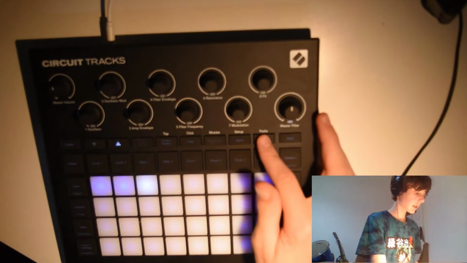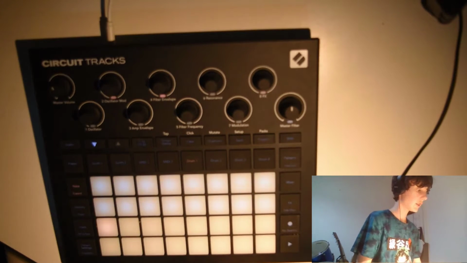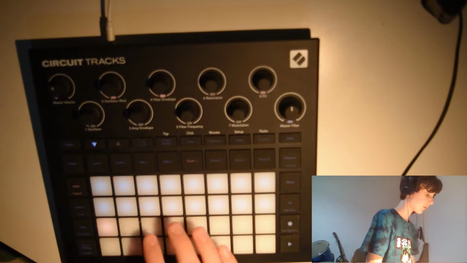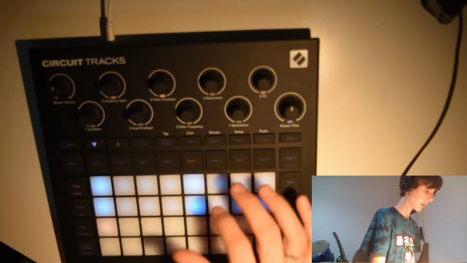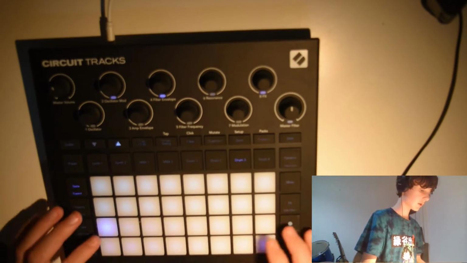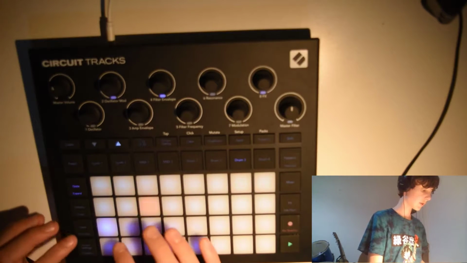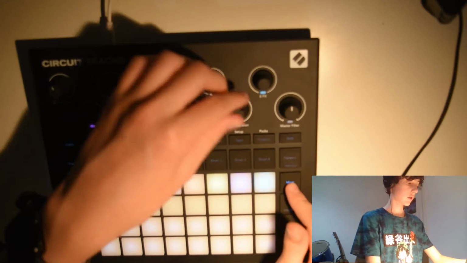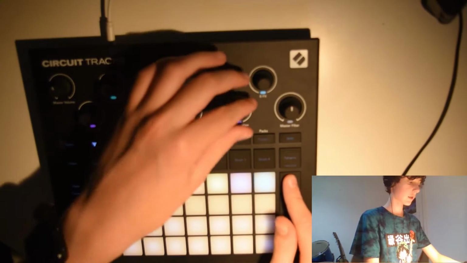So let's move on to the second tip, which I'll just reset this project. The second way to do it is using micro steps. So if we go into the samples, and again let's just make a simple kick and hi-hat pattern, and this time we'll play the hi-hats in live. And then I'll turn the hi-hats down.